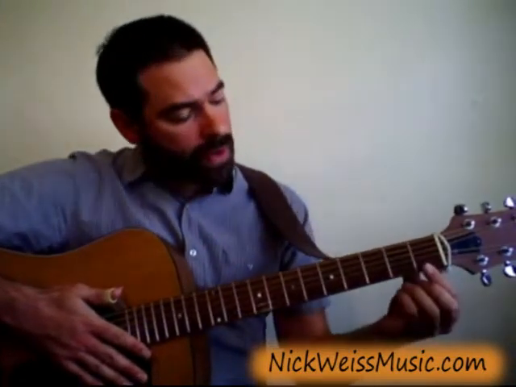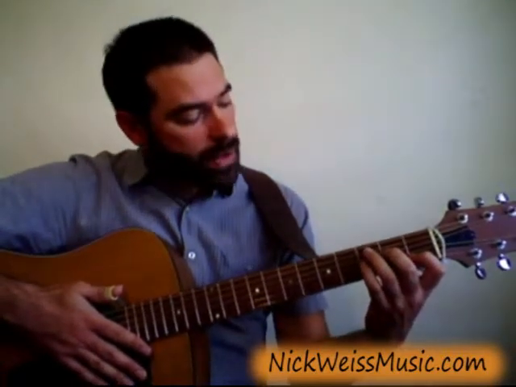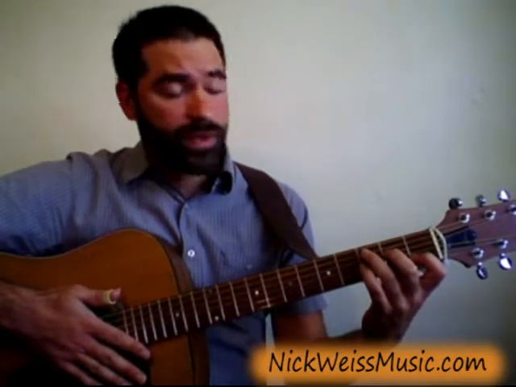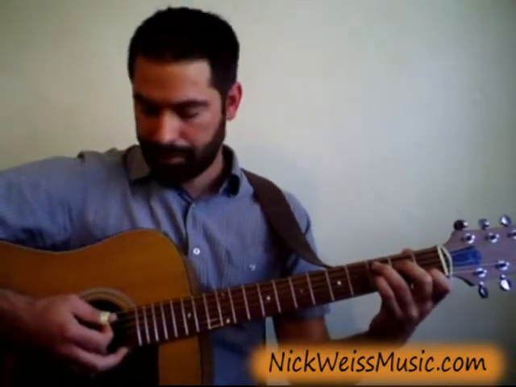The C7 chord, first finger, first fret of the B string. Second finger, second fret of the D string. Third finger, third fret of the A string, pinky, third fret of the G string. For this chord, again, I skip the low E string. And here are the notes individually.